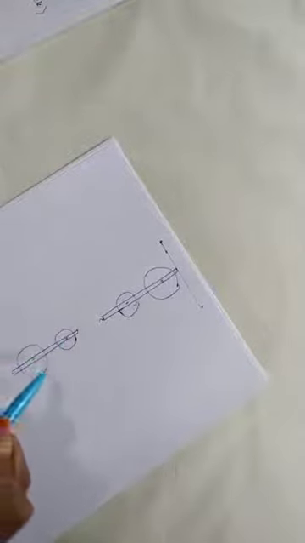Now let me take the second situation. I'll draw it with the help of a diagram only. This is the upper block. Let me draw two circles or the two pulleys, and one hook is here. This is another block. Here also we have two pulleys. So if you observe here, in both the blocks, that is the upper and the lower block, the number of pulleys are the same.